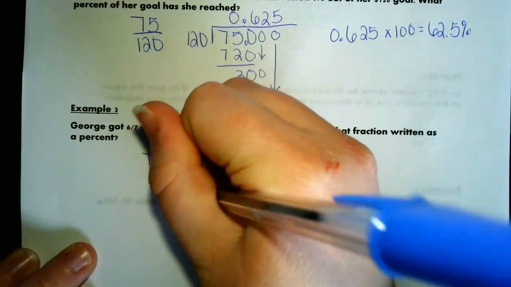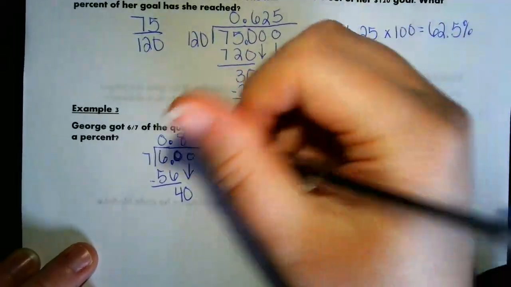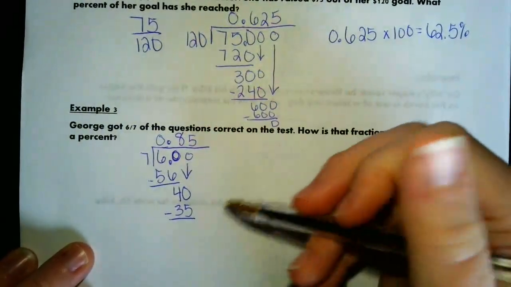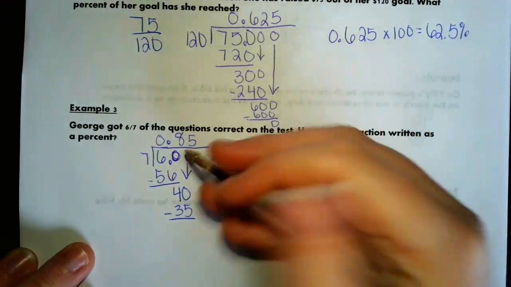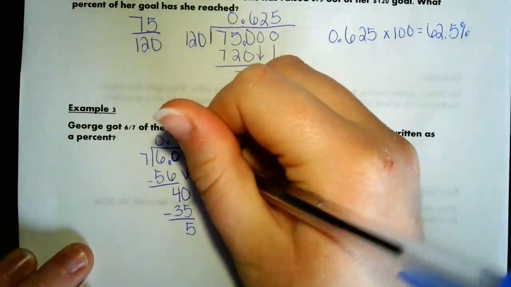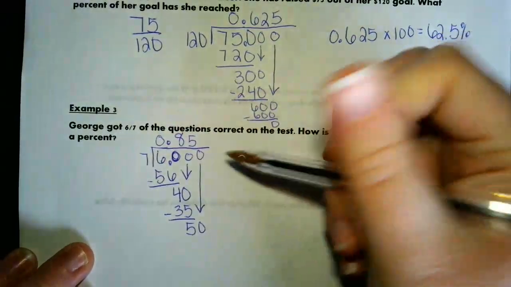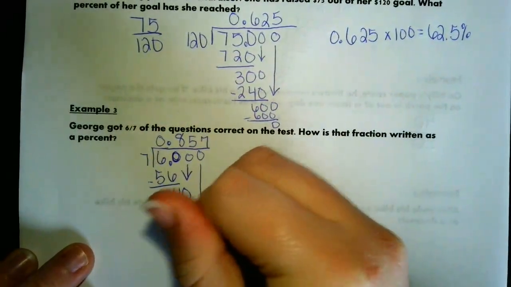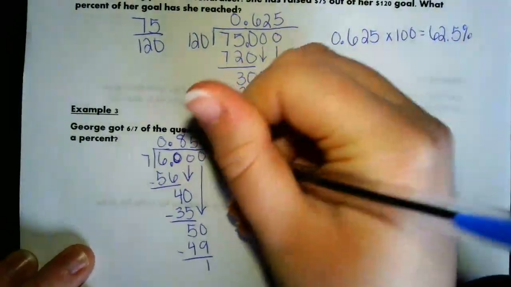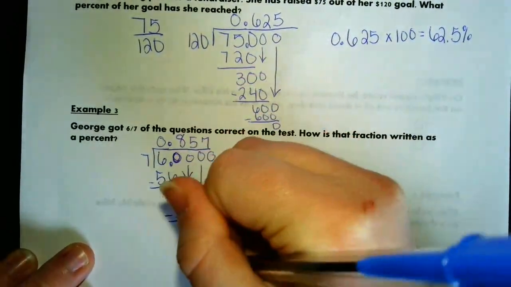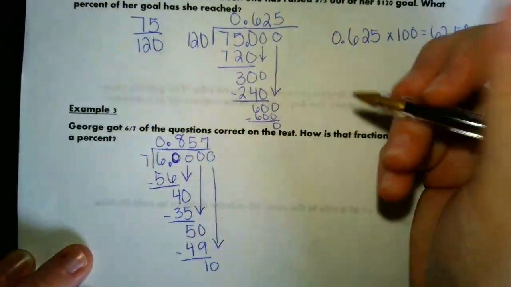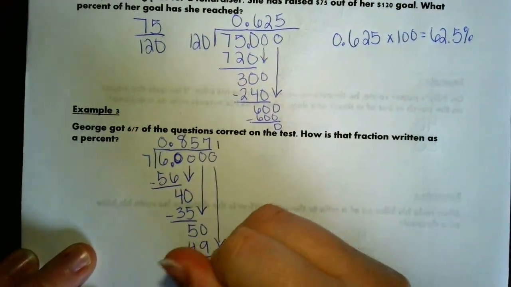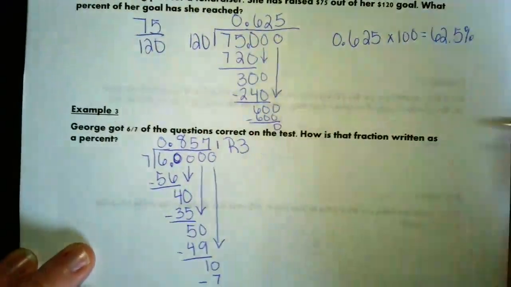Add your 0, drop it down. Can 7 go into 40? Yes. 5 times. You get 35 and subtract. You're left with 5. Drop your 0 down. Can 7 go into 50? Yes. 7 times. 7 times 7 is 49. You're left with 1. We're going to add one more 0. How many times can 7 go into 10? Once. Subtract, you're left with 3. So this would be what our answer is.